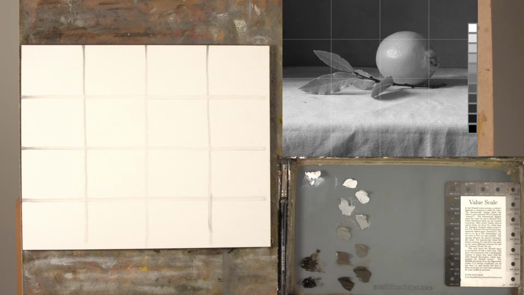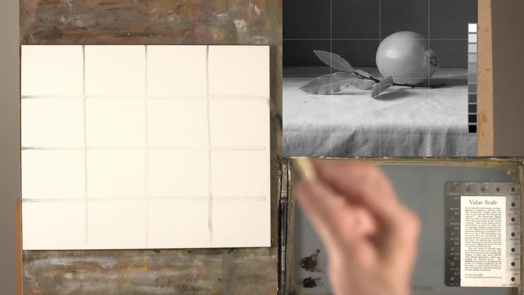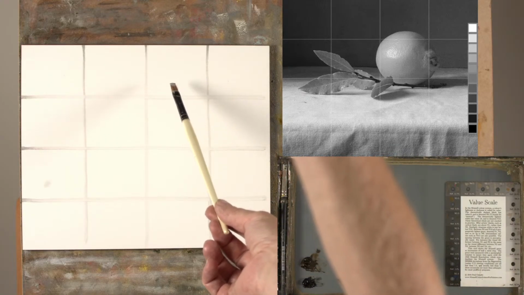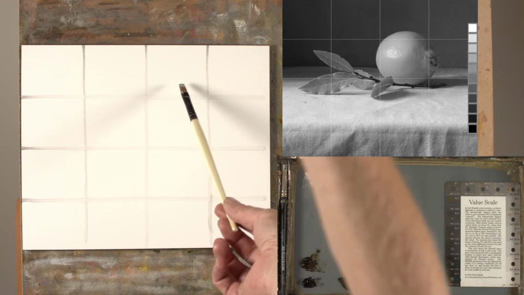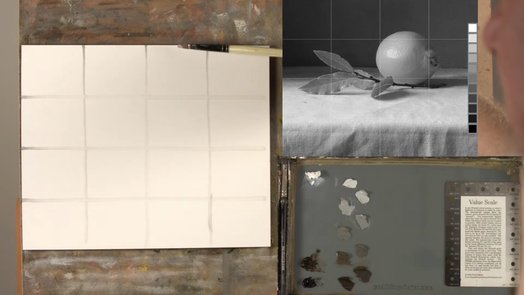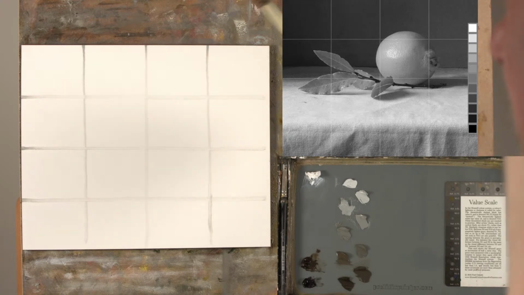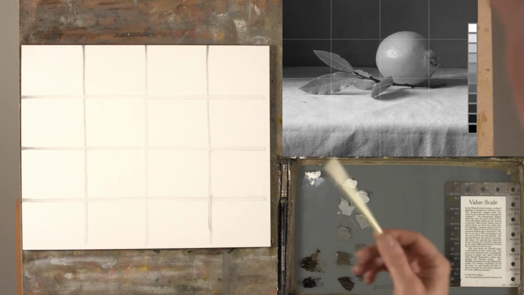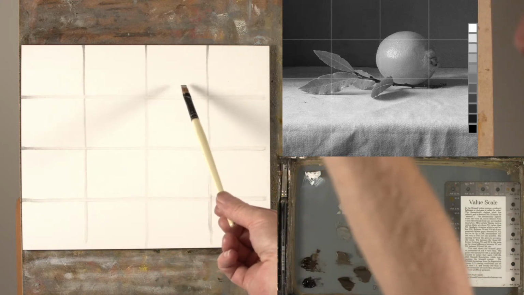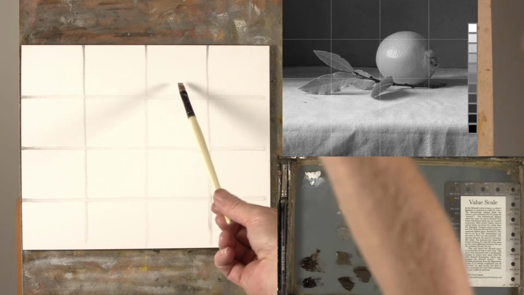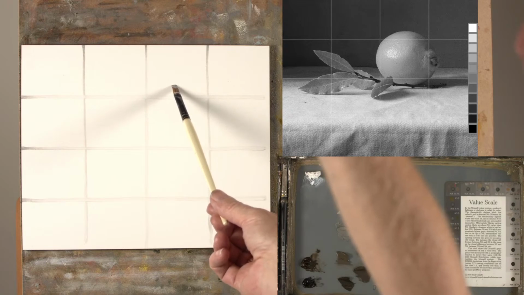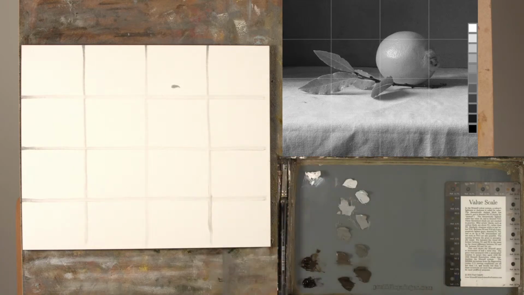So the first thing we want to do, we're going to work from the general to the specific. So we want to get the highest point of the composition. And the highest point is the top of the lemon. And it comes in this square here at the top of the lemon. So we want to judge the distance, how far from here to here is the top of the lemon. I would do this by eye, and I would say that's about the top of the lemon.